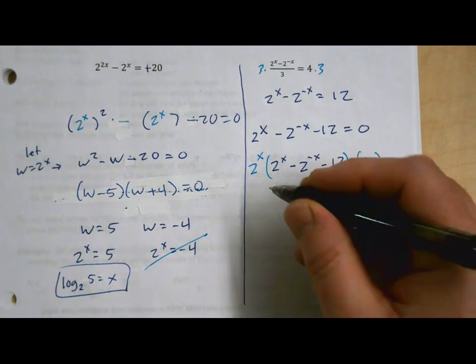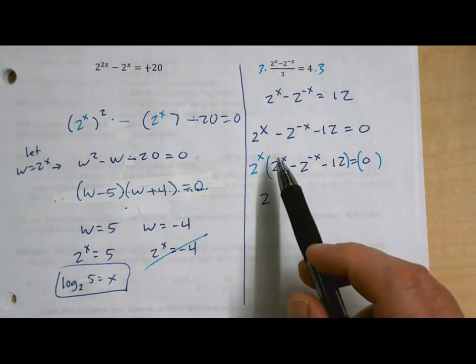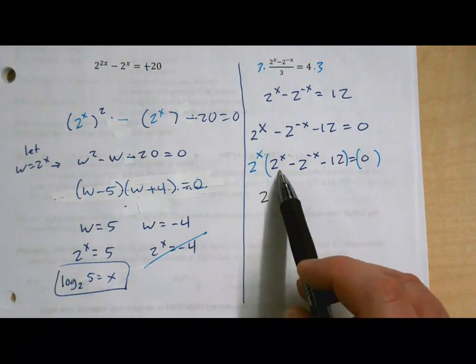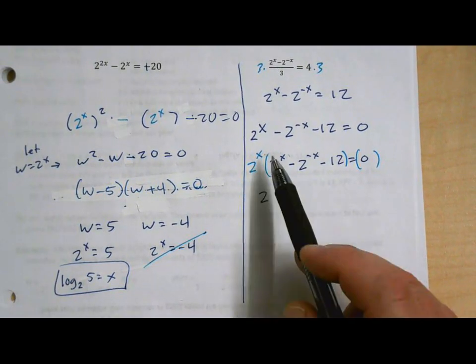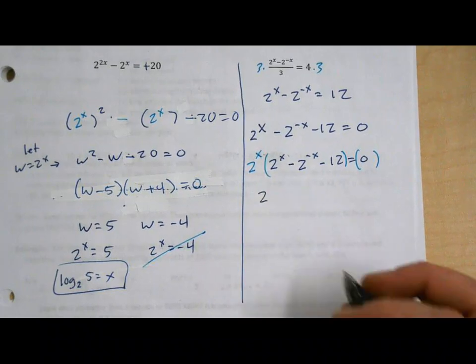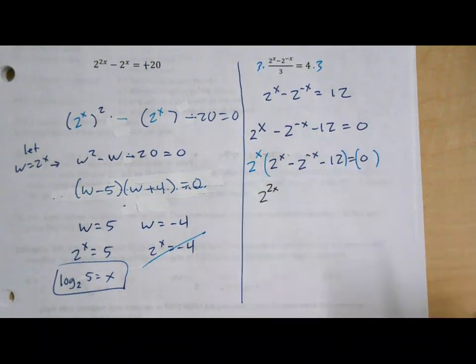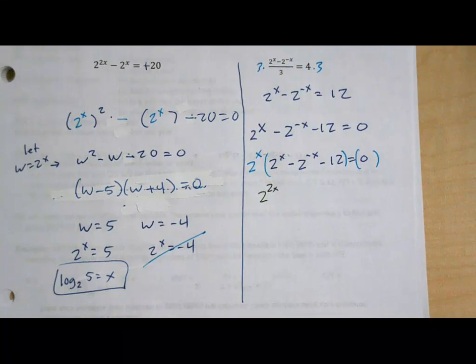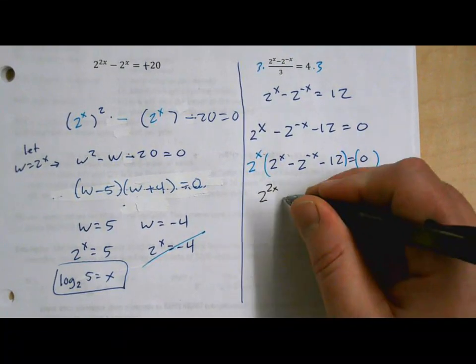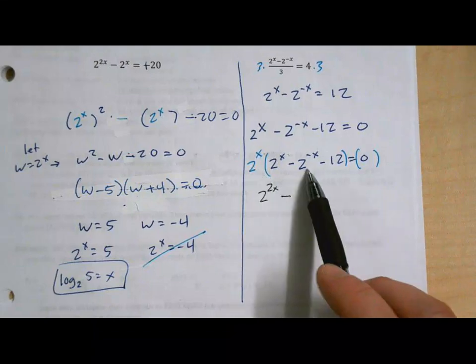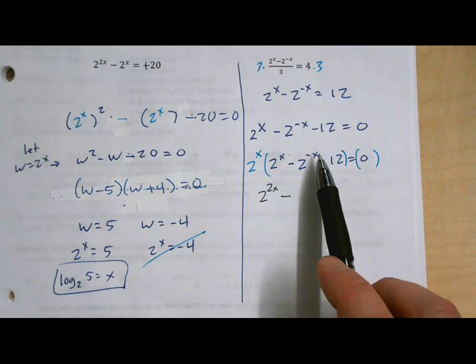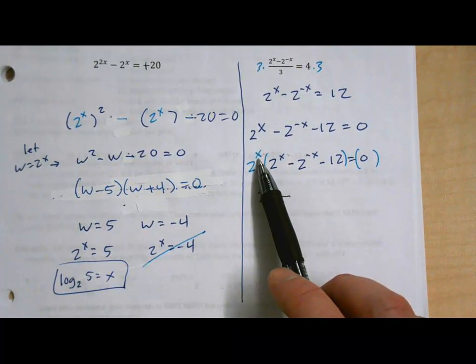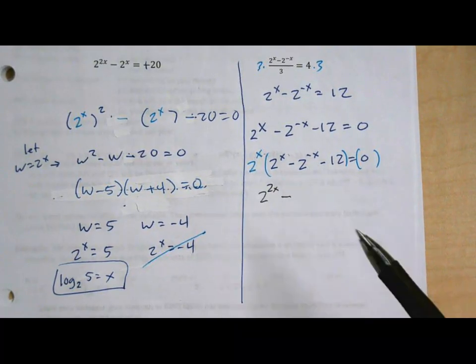What's this going to become? What do I do with my exponents when I'm multiplying two bases together? We add them together. What's x plus x? 2x. There's that 2x that I was looking for. Minus, and then I'm multiplying the same base again. What do I do with my exponents when I'm multiplying the same base together? Add them together. What is x plus negative x?